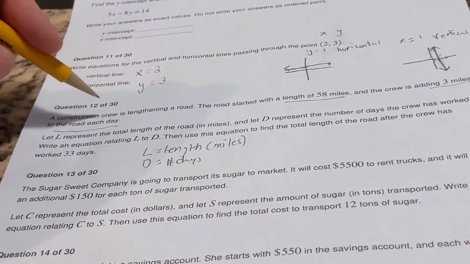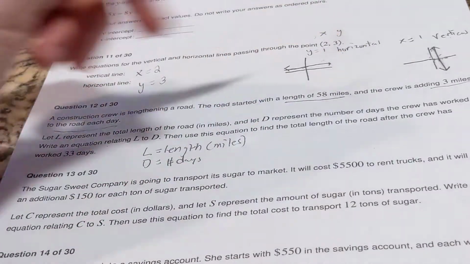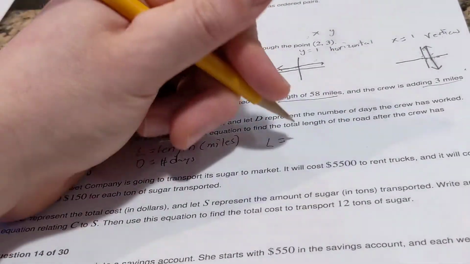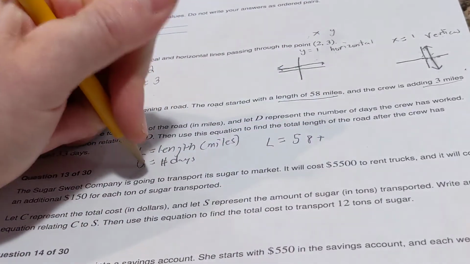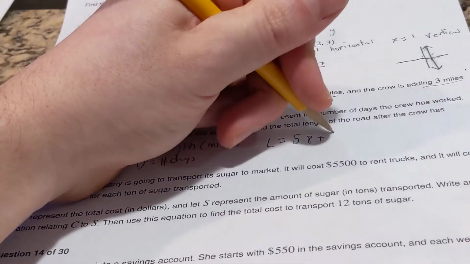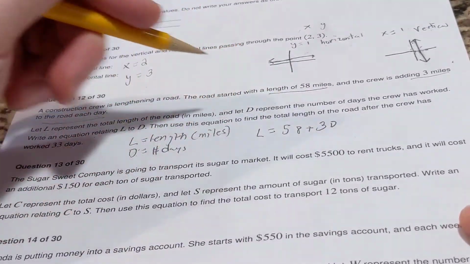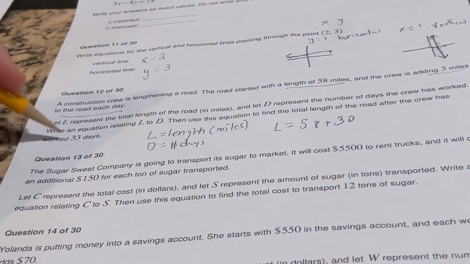So we started with 58 miles, and then we're doing 3 per day. So the length is equal to 58 that we start with, plus 3 per day, so that's going to be plus 3D. And then use the equation to find the total length of the road after the crew has worked 33 days.